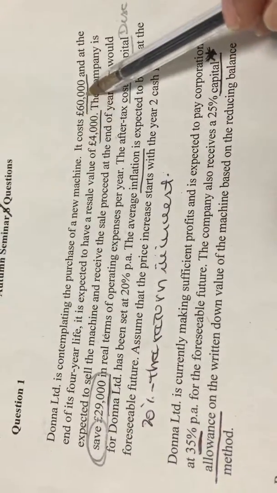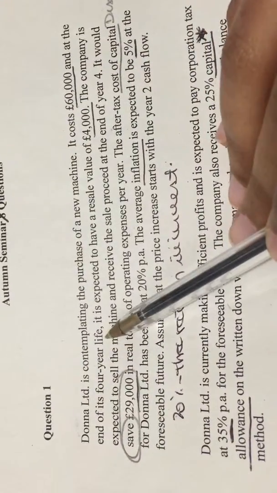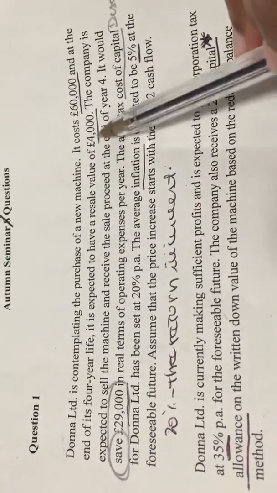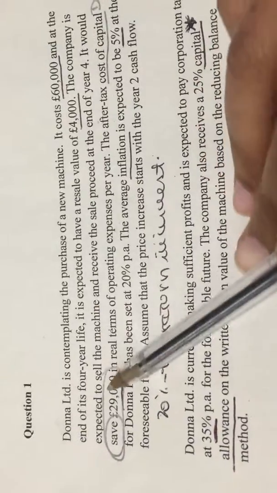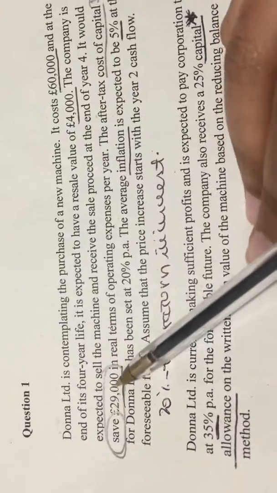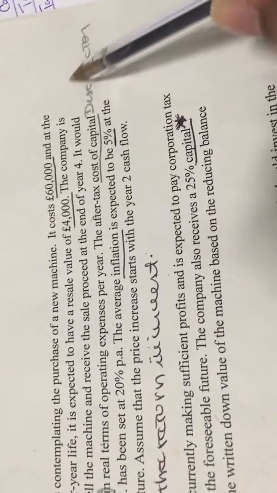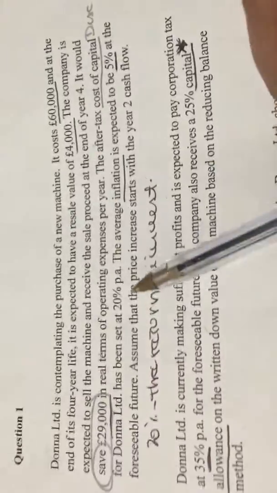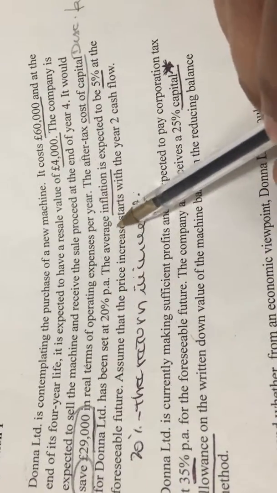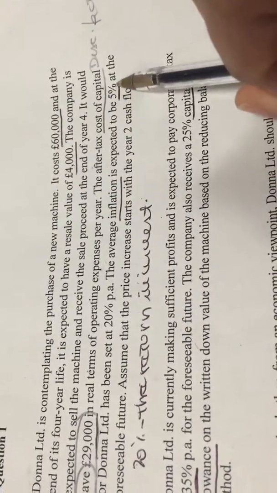So you'd be given the cost of the machine, and notice that you're given the number of years of life it has, and then the resale value at the end of the period. Then you are given the savings, which we normally include when calculating NPV. And then also we are given the cost of capital, which you also know is the discount factor, which is 20%. And here notice that you are given inflation as well, which is 5%.